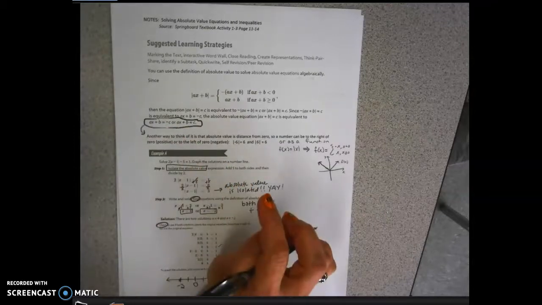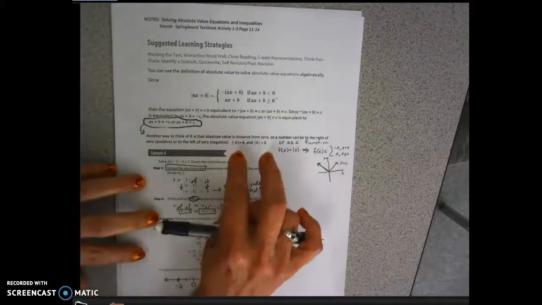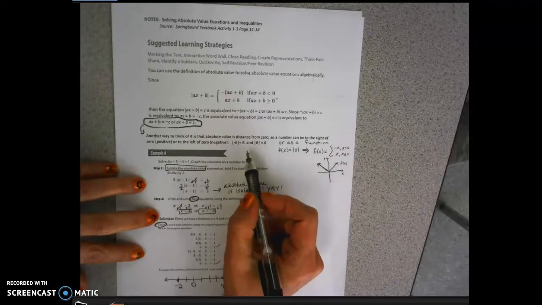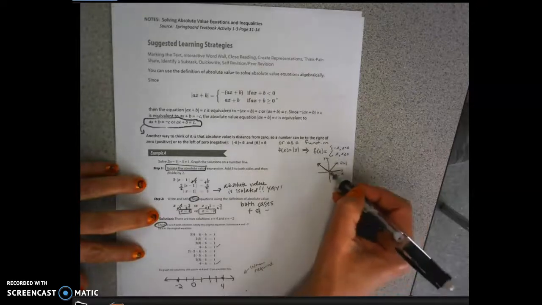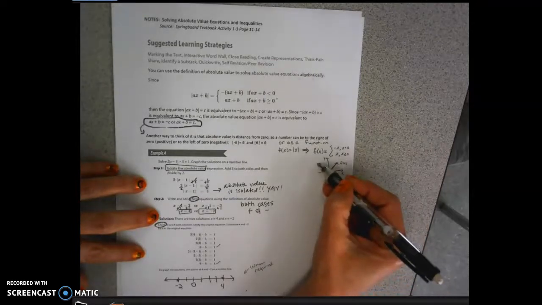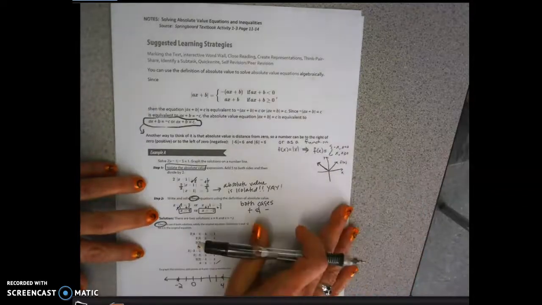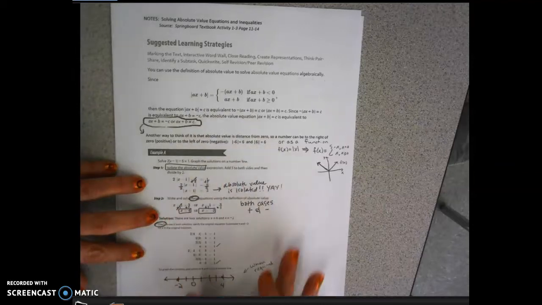Bottom line for you guys is when you're doing absolute value equations, you're going to have two equations to solve, once for the positive distance from zero and once for the negative distance from zero. You can see it in the absolute value function as well. Part of the function is y equals positive x, part of the function is y equals negative x. So there's a positive and negative component. Of course, the absolute value flips it to distance, which is always positive.